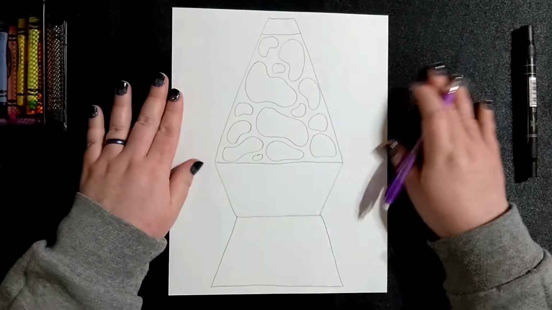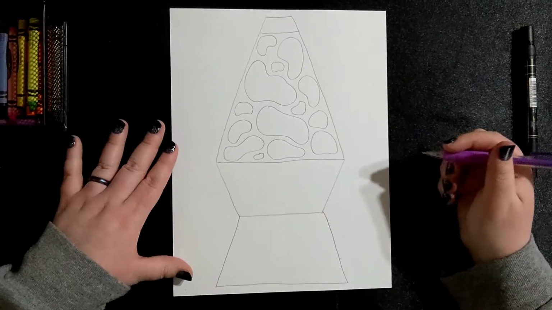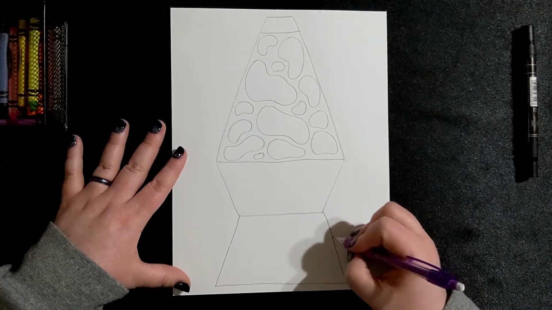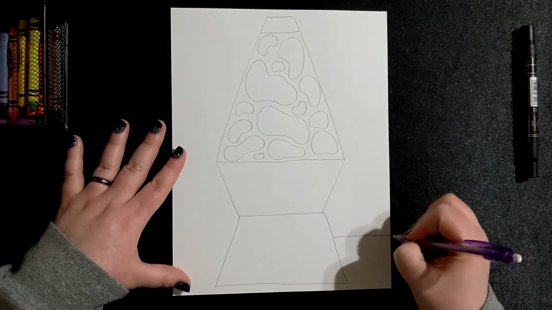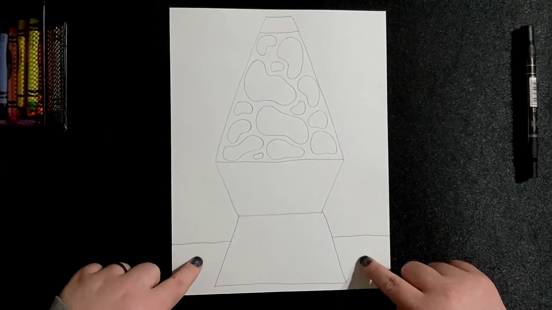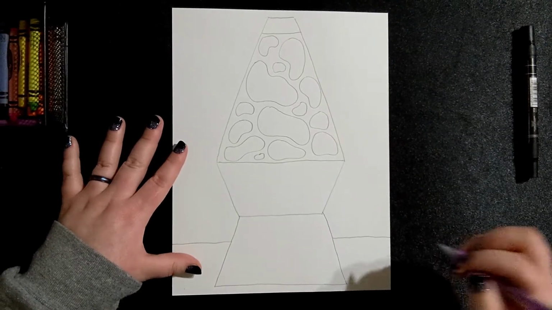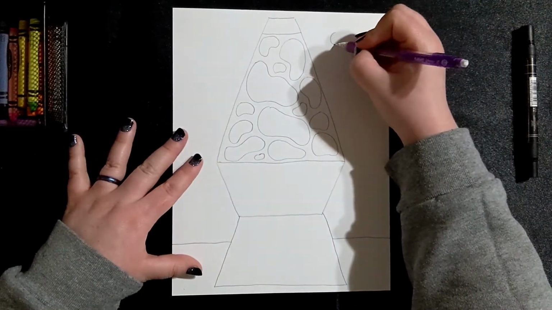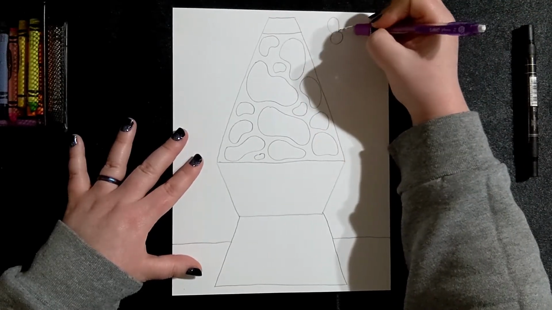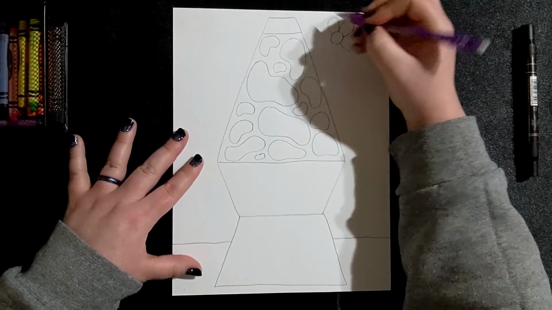Okay, so now it's time to make our background details. Your background details are not going to look like my background details. So I'm going to make my lava lamp sitting on a shelf. So I'm going to make another horizontal line here, kind of behind my lava lamp. And that's going to be the shelf or the table that it's sitting on. And then I want to make some really pretty flowers for my lava lamp. So this is going to be like the wallpaper behind it. Okay, it could be wallpaper, or it can just be kind of an abstract background that you just thought up off the top of your head.